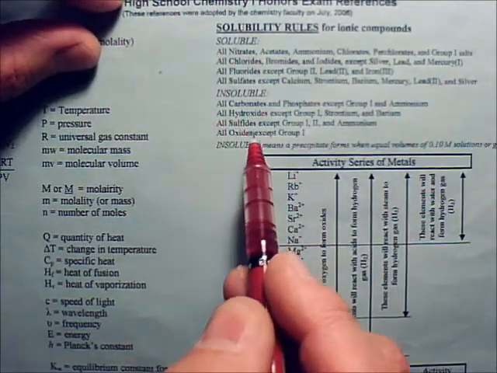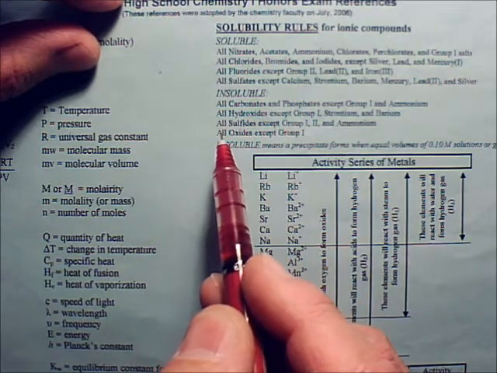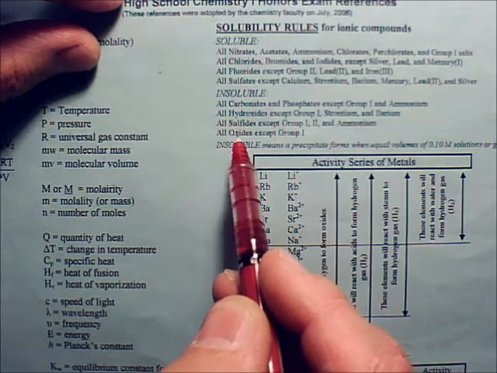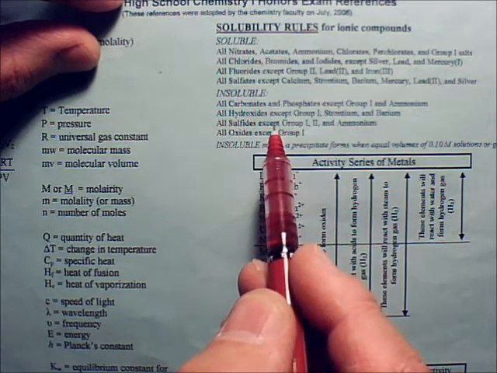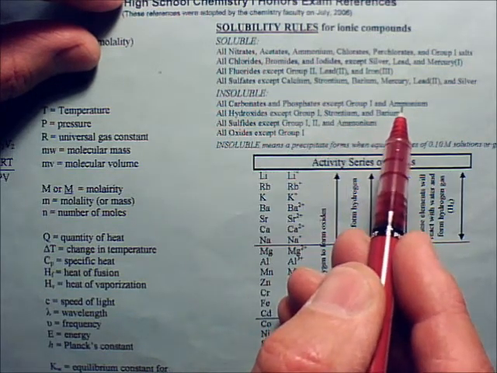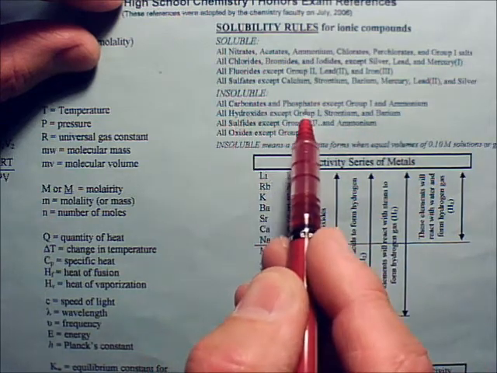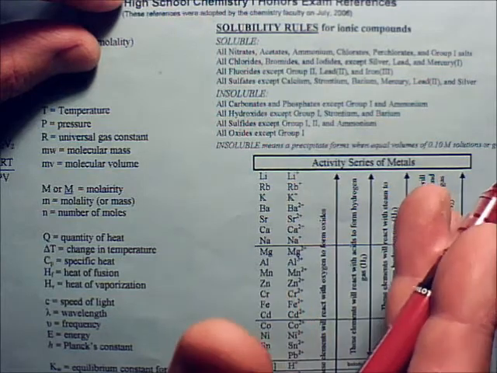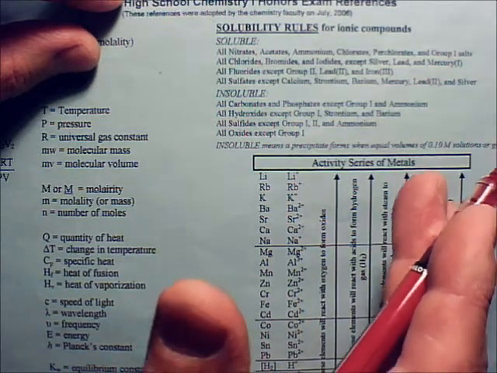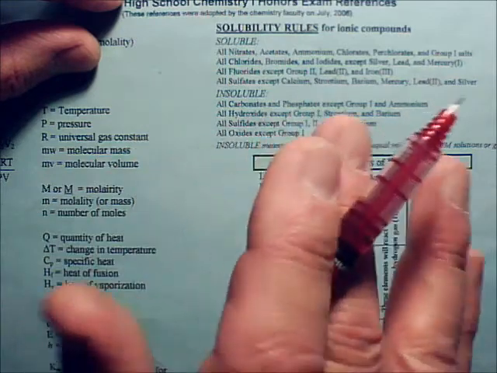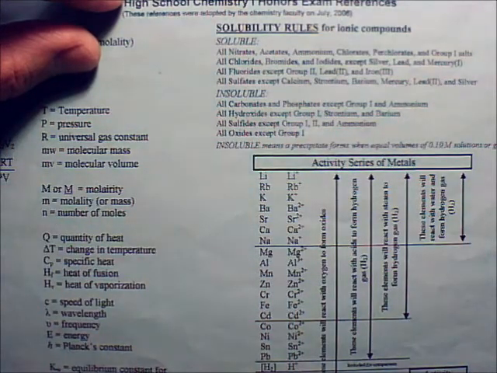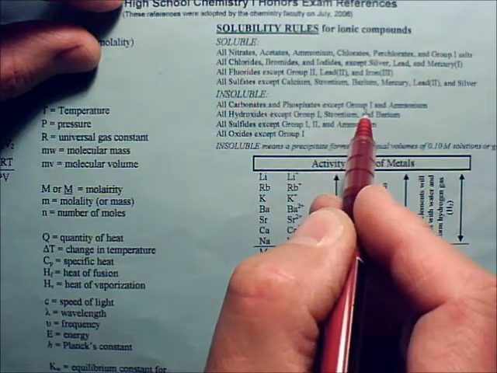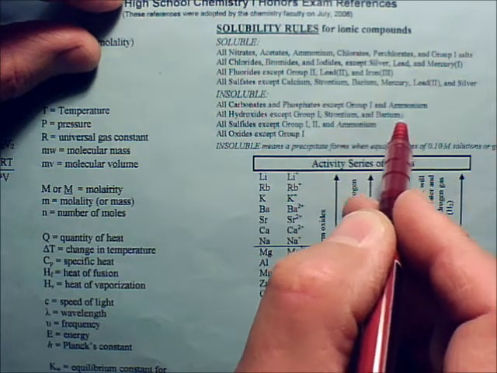These compounds down here under insoluble are not going to dissolve in water. They are going to make solids, but there are exceptions to those. Notice carbonates and phosphates are almost all insoluble. So even in an aqueous solution, they're not going to dissolve, they're going to settle to the bottom as a solid, unless those carbonates or phosphates are combined with a group 1 metal or ammonium.